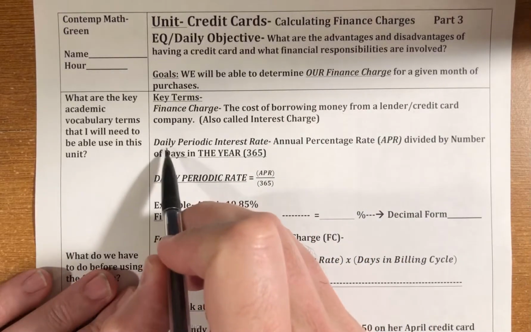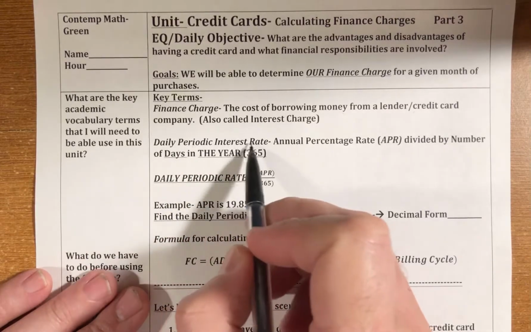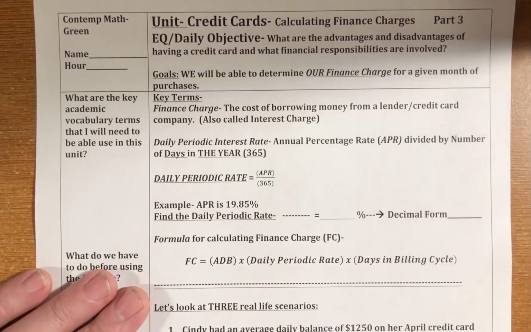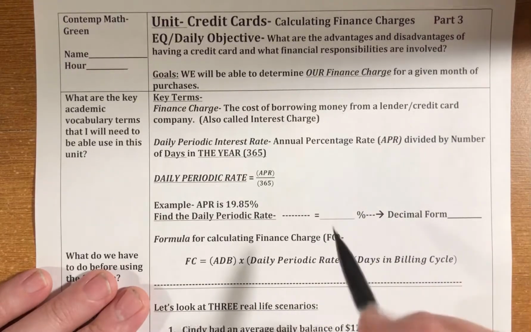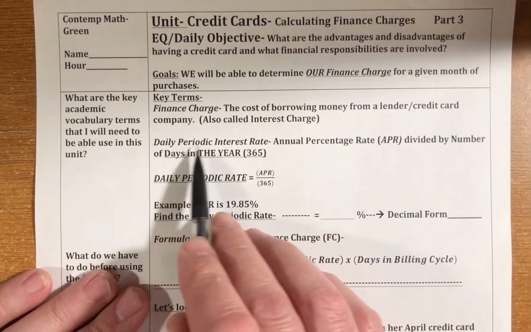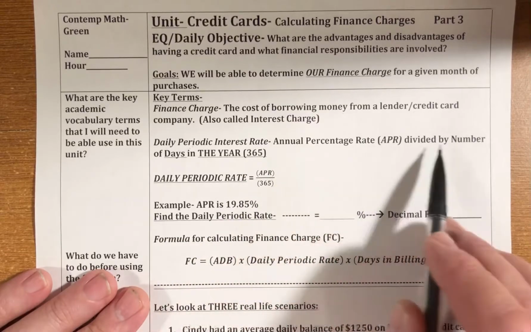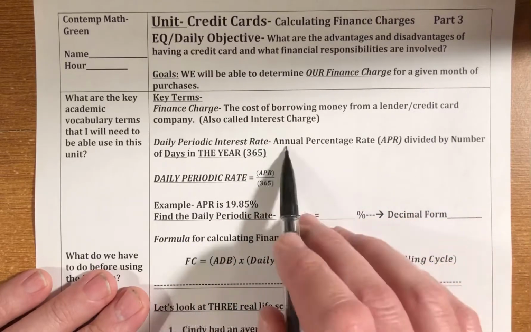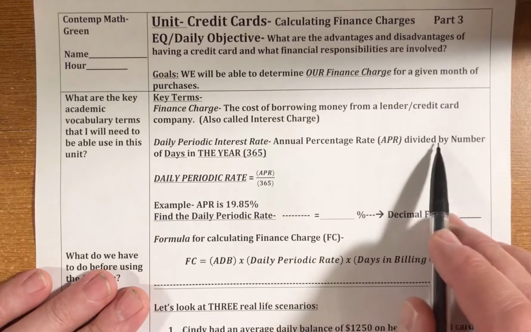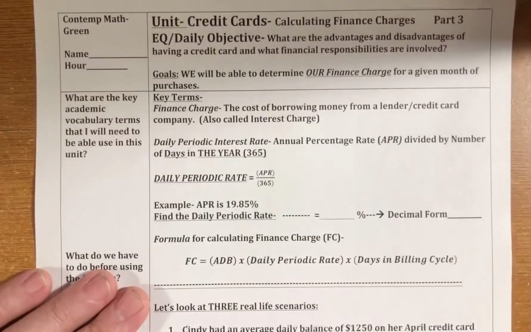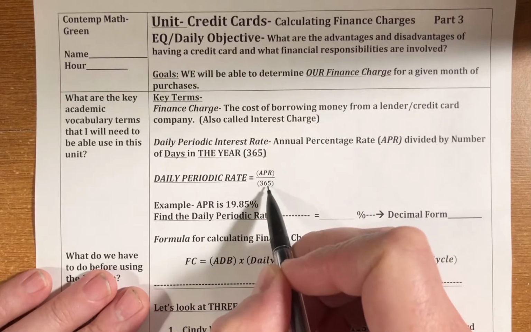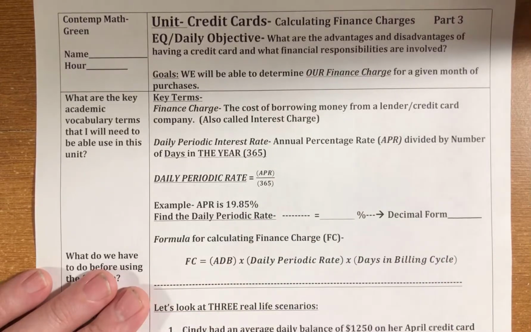Now, our second one is daily periodic interest rate. We've talked continually about annual rates. Well, we can figure out our daily periodic interest rate by dividing our APR, our annual percentage rate, by the number of days in the year. Well, that's 365, right? So we have our APR divided by 365. We'll give an example here.